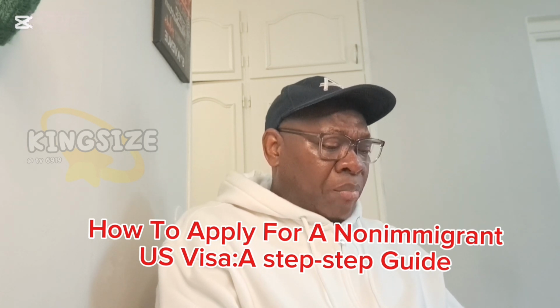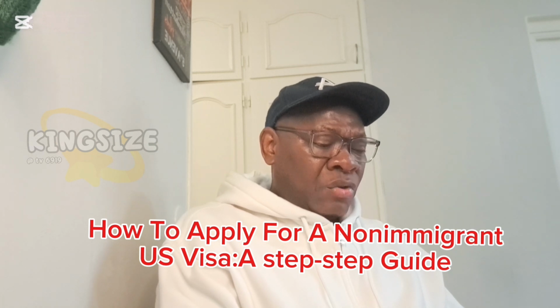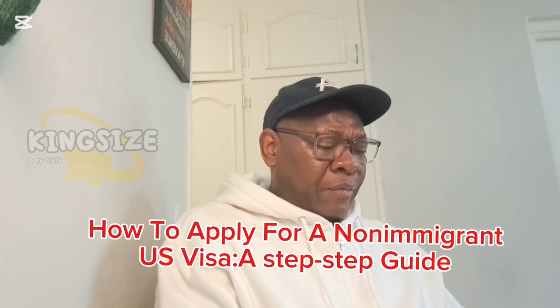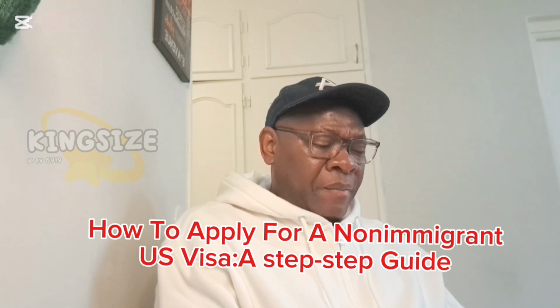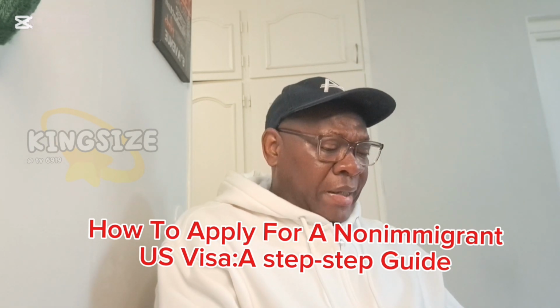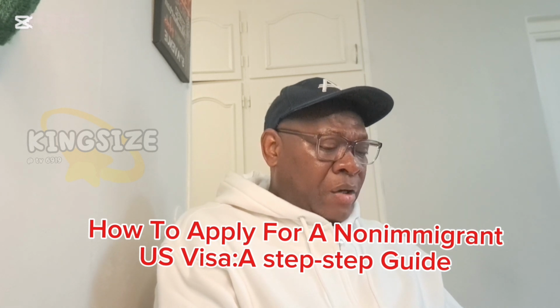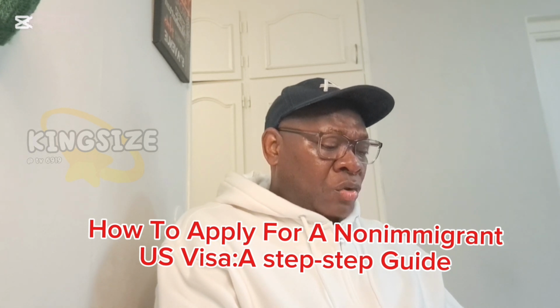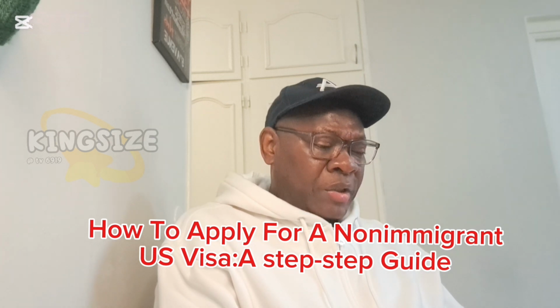You will also upload a digital photo that meets specific guidelines, so check those requirements carefully. Once submitted, you will get a confirmation page. Print it out and keep it safe. It is your golden ticket for the next step, including your visa appointment. Double check everything before hitting the submit button.